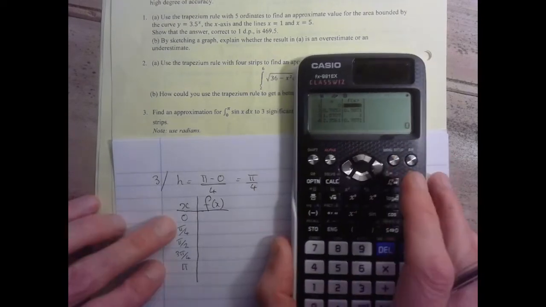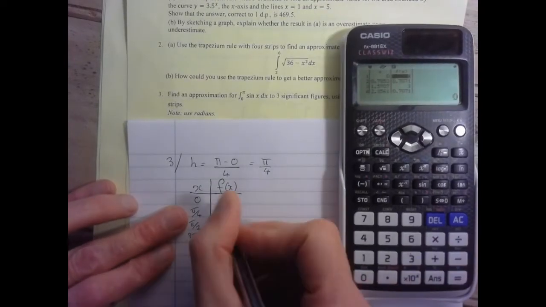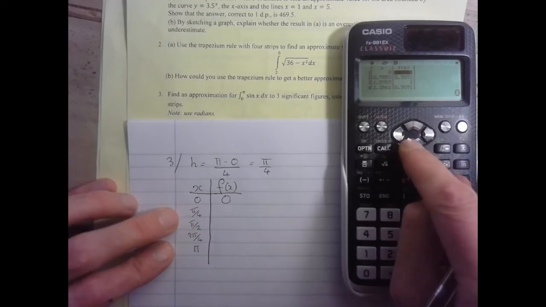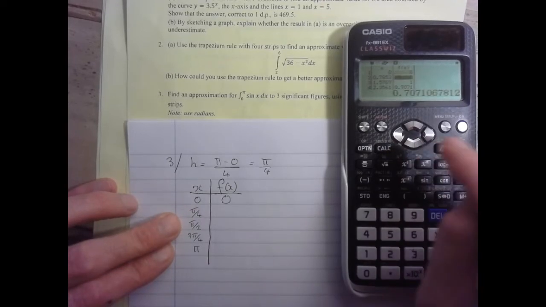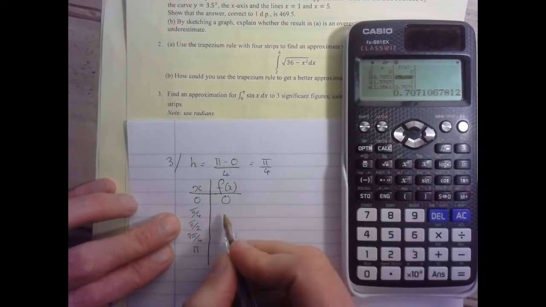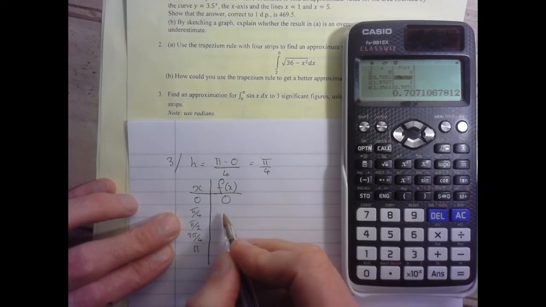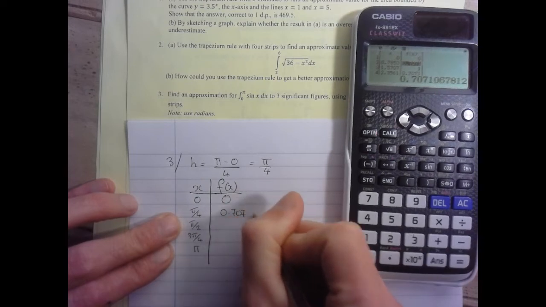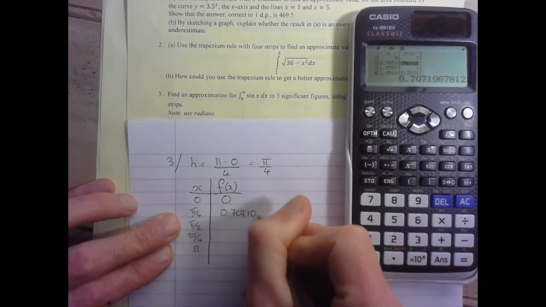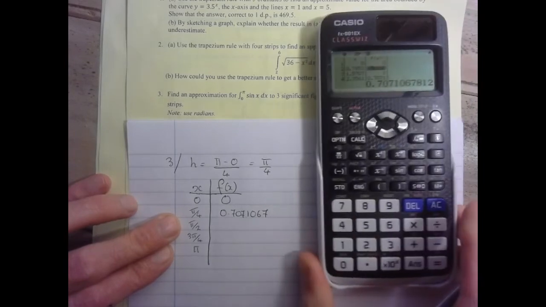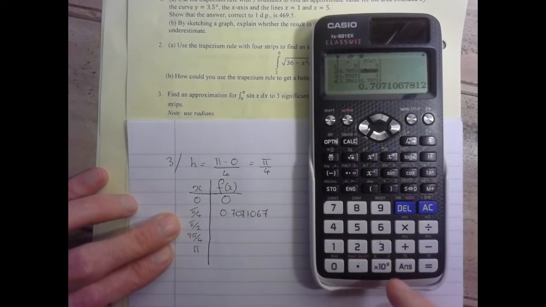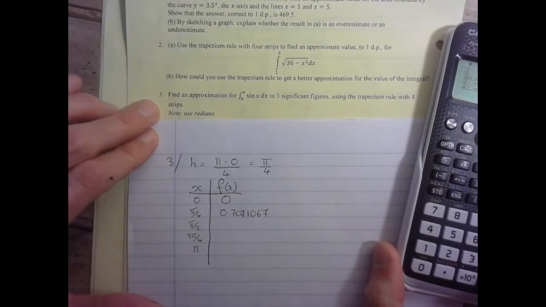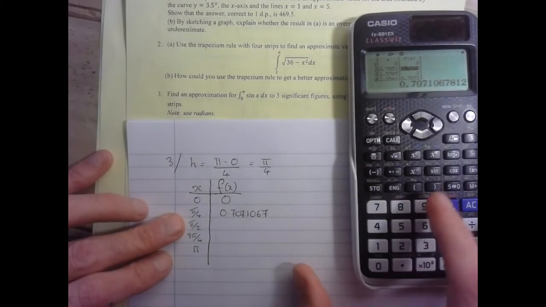So the first value, when x is 0, well, sine of 0 is 0, so I could have written that in. When x is pi by 4, which is 45 degrees, I could say it's 1 over root 2 or root 2 over 2, but I'm going to just write the value in: 0.7071067. Now, don't round when you're doing these things. Just write enough digits in so you've got a good level of accuracy. It says to three significant figures, so we're way beyond that, which is what we want.